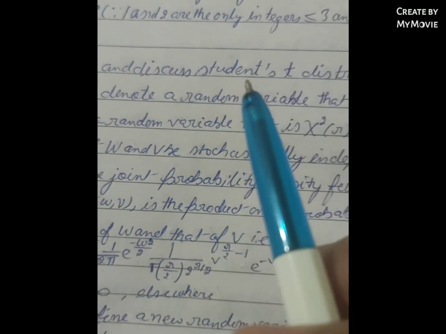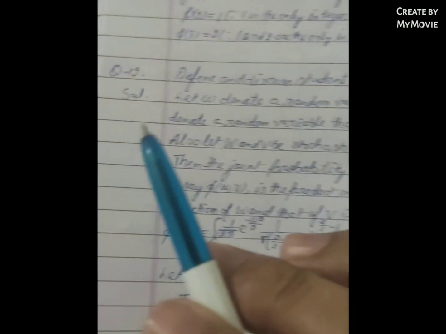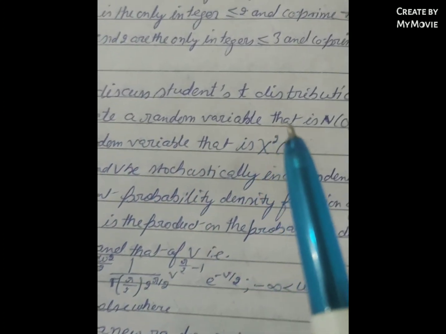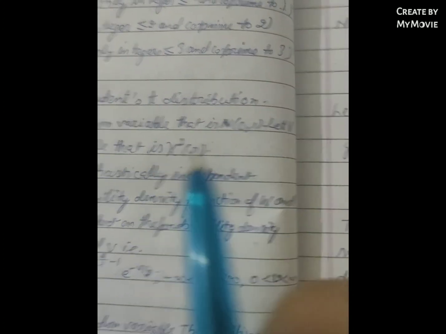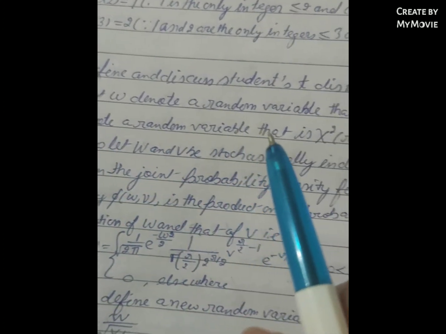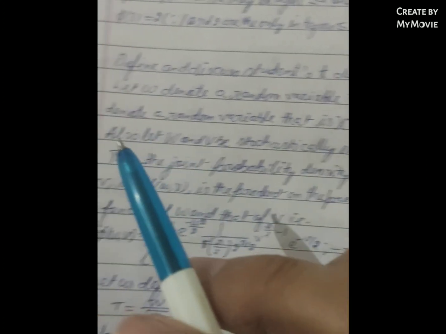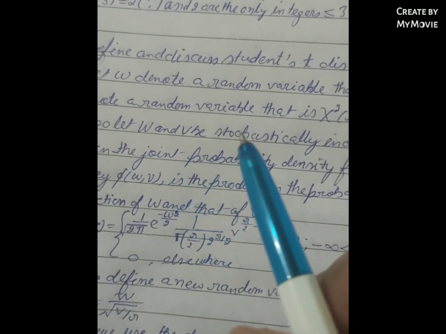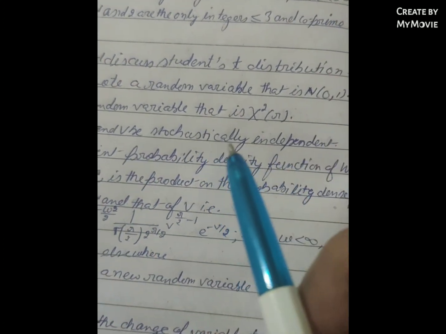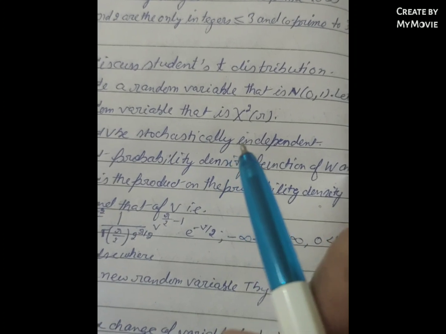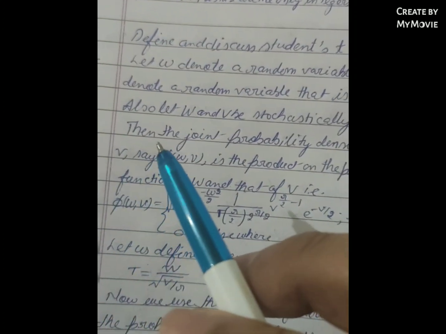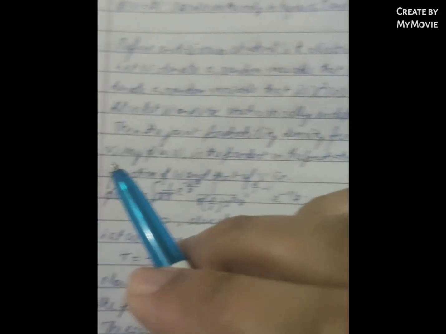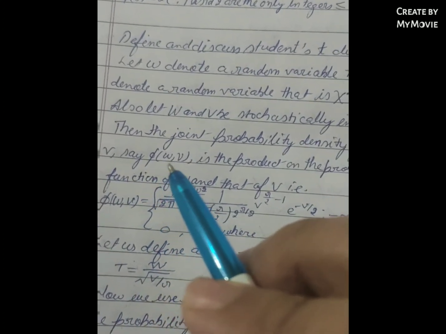Defining and discussing the Student's t distribution. Solution: Let W denote a random variable that is N(0,1). Let V denote a random variable that is chi-square with r degrees of freedom. Also, let W and V be stochastically independent.